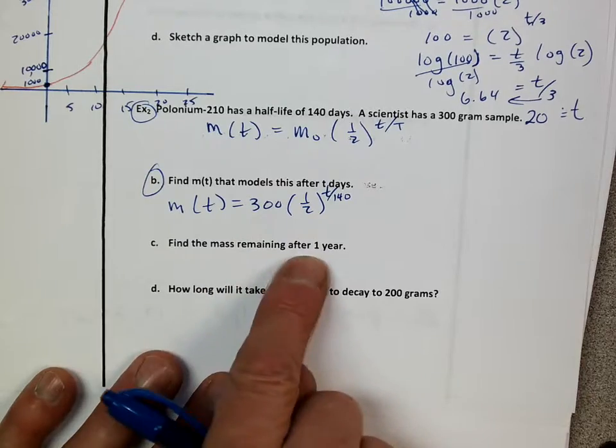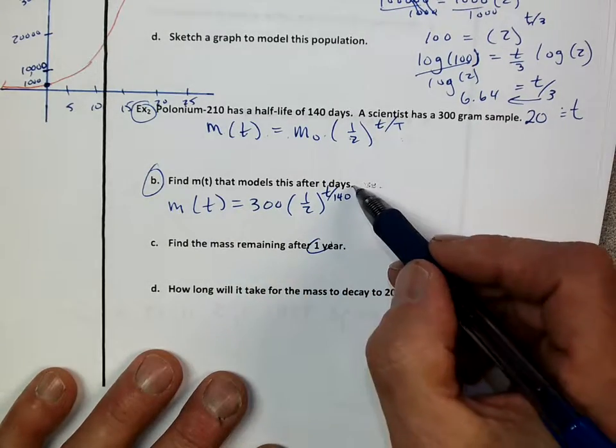C, find the mass remaining after 1 year. Well, 1 year, this is in terms of days, right?